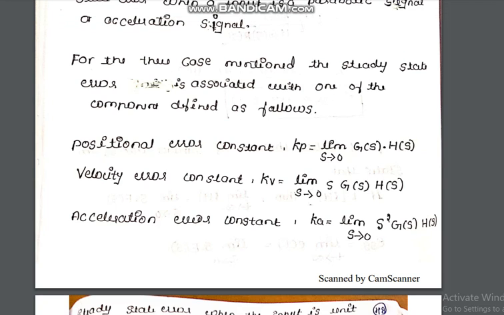In the second, velocity error constant Kv, limit s tends to 0 of s to the power 1 G(s)H(s). Here s to the power 1, so n is 1, so it is a type 1 system. For the acceleration error constant Ka, it is limit s tends to 0 of s to the power 2 G(s)H(s). So s to the power n, n is 2, so it is a type 2 system.